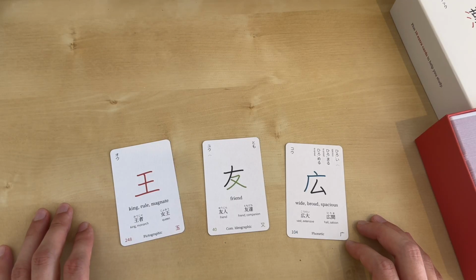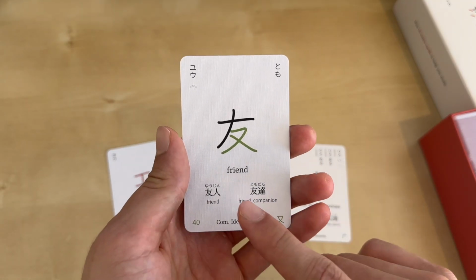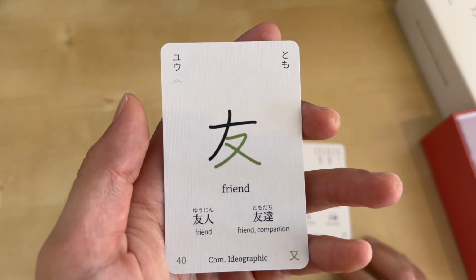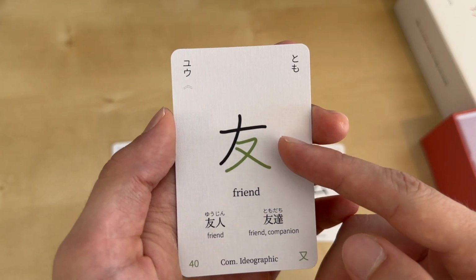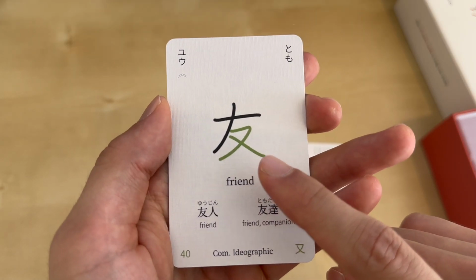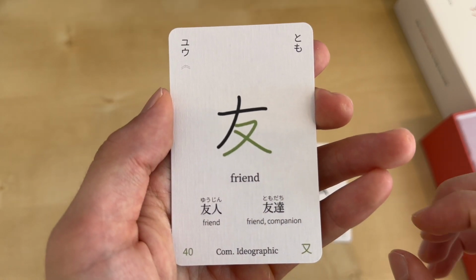The kanji card is the center of the Kanjideck. I have got 3 samples, one from the JLPT5, JLPT4, and JLPT3, but we're going to look at this one first. So at the center, there's the kanji. Highlighted in the color of the deck, there's the radical. It helps you distinguish the different components that make up the kanji.